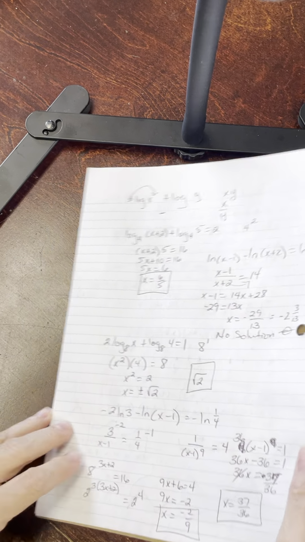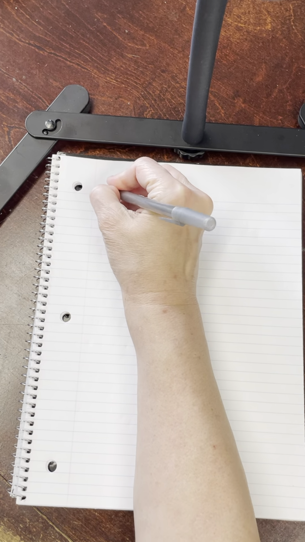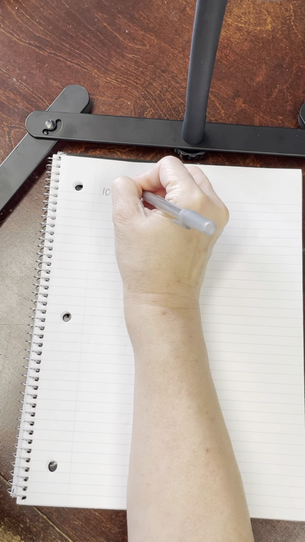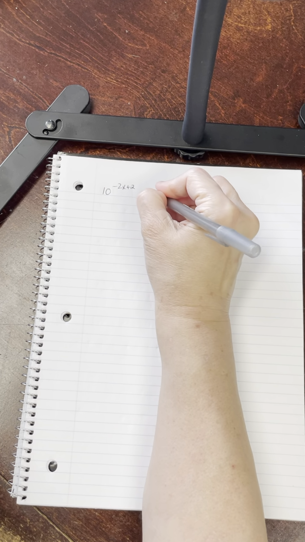Now we need to move on to example 6. All right, and that is 10 to the negative 2x plus 2 equals 8. I have the same problem. My bases, one is 10, one is 8. But I cannot write 10 as a 2 to a certain power. So now I feel like I'm stuck.